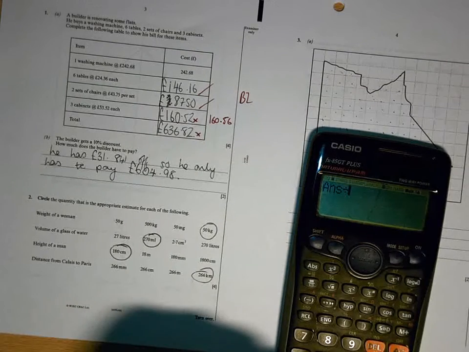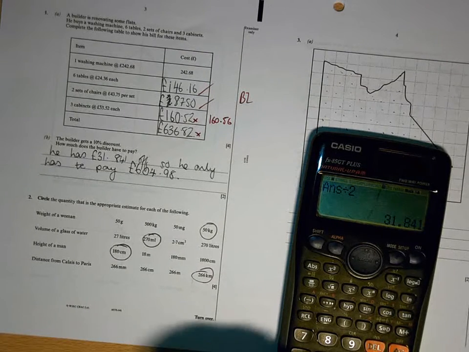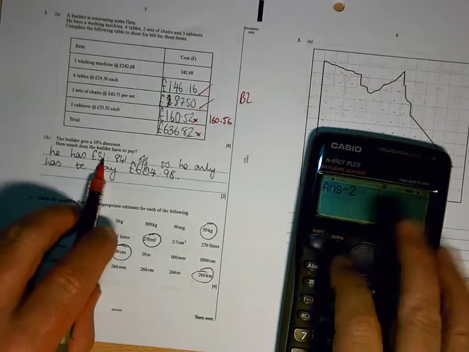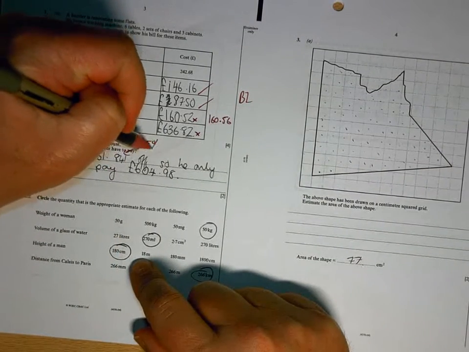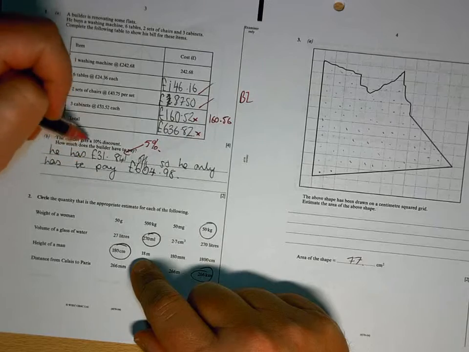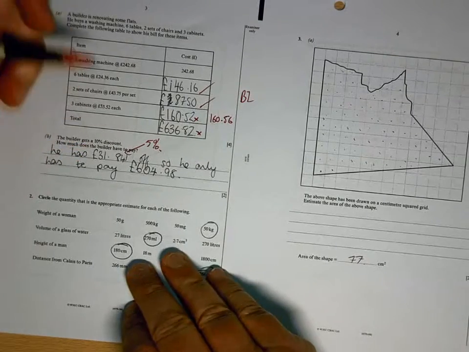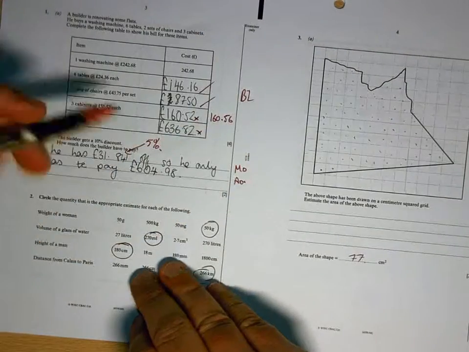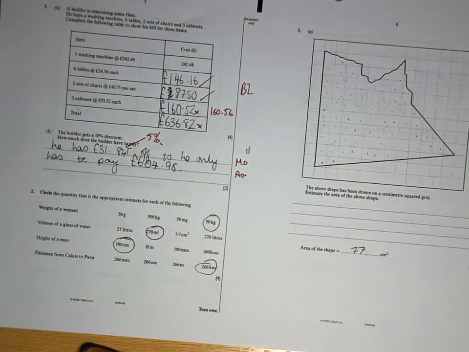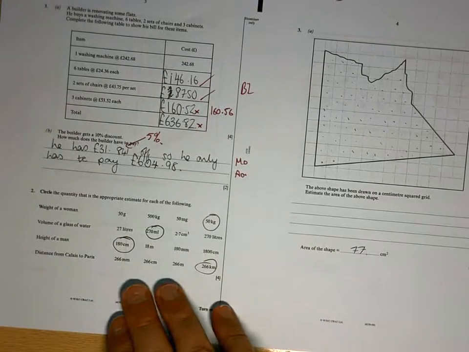So what you found is 5%, have you? Yeah, that's 5% discount. So you found 5%, not 10%. So you're going to lose those marks as well. So out of those 6, you've blown 4, which were very straightforward marks.